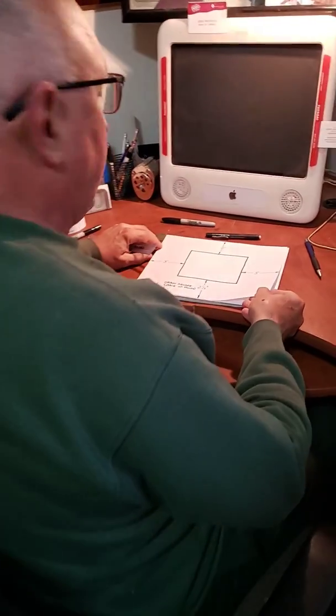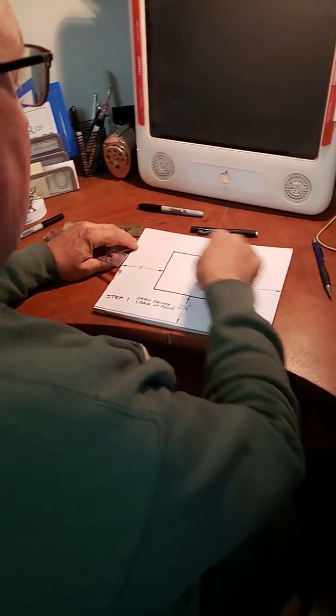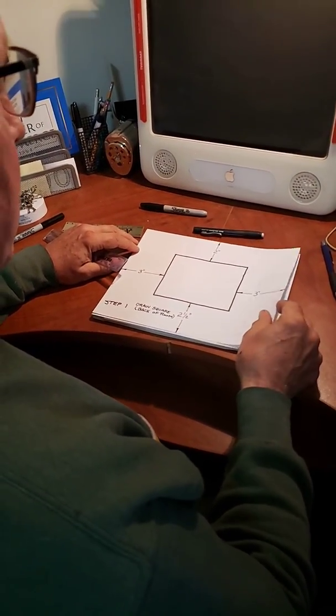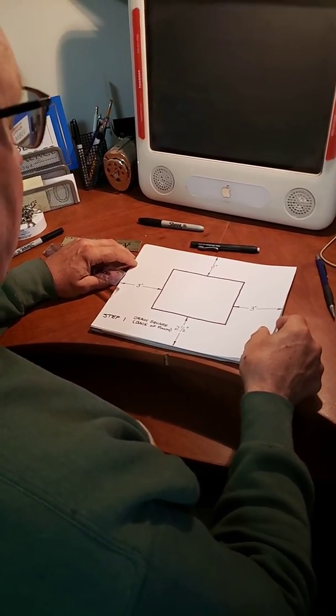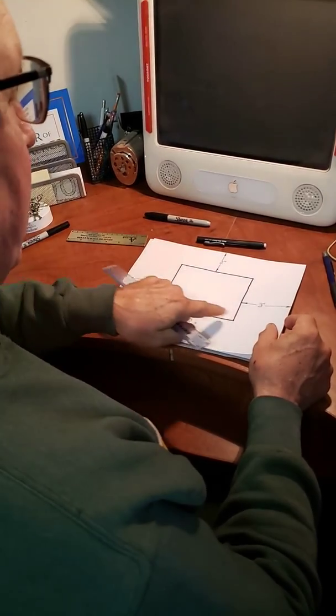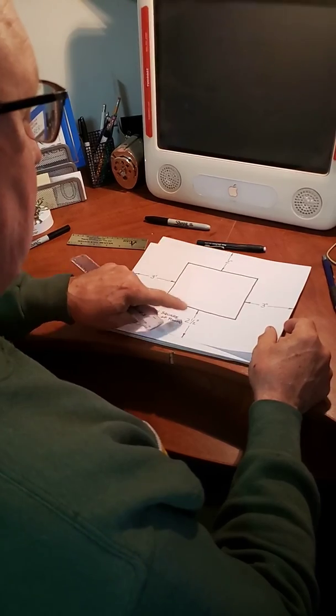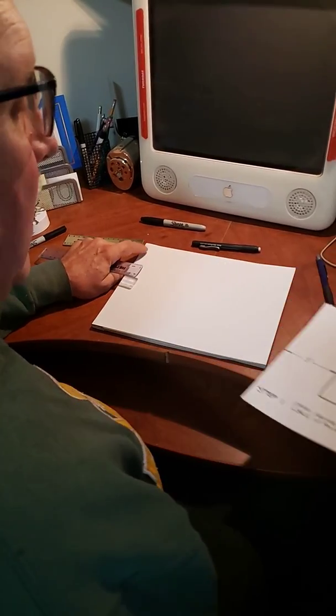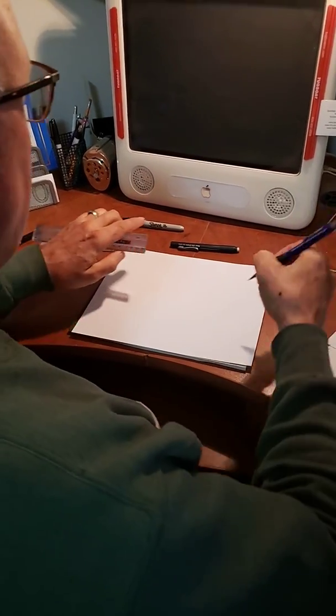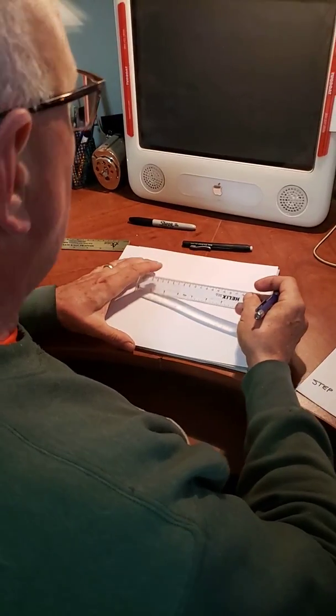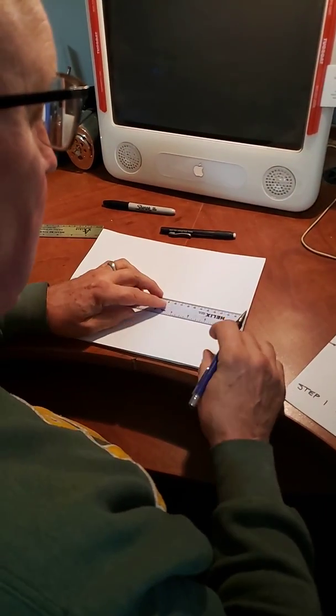So the first step was to create this square in the middle of your paper. So we're going to measure in 3 inches from each side, 2 inches down, 2.5 inches up. And the trick to getting a nice straight line is to actually do 2 measurements for each.